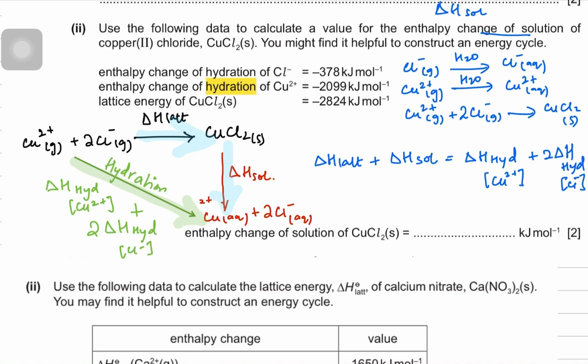The lattice value has been given as minus 2824. Solution is missing. Hydration for copper is minus 2099 and hydration for chloride is minus 378. I'm pretty sure you can solve it mathematically and you can get the answer.